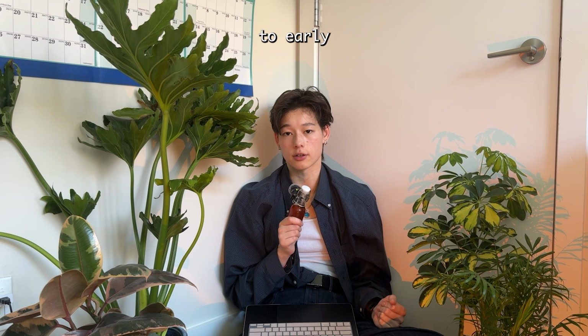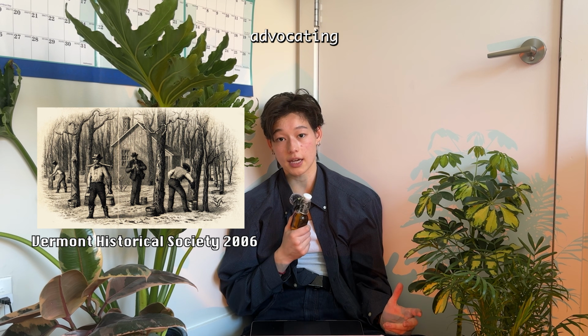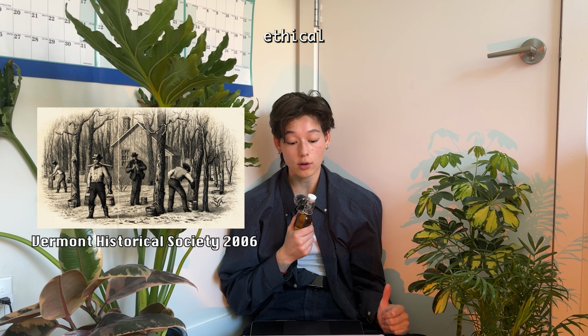The syrup was a good source of sugar and became extremely economically important to early colonists. That is, until the prices of imported southern cane sugar dropped and it became the most dominant form of sugar on the market. In the late 1700s, however, Quakers started advocating for the consumption of maple sugar as a more ethical alternative to the slave labor-powered sugarcane plantations.